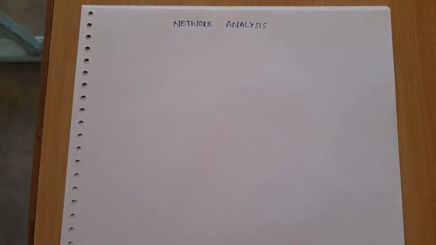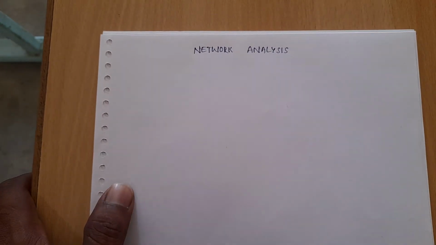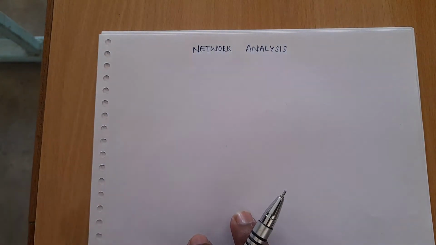Today we are going to start one of the new subjects, that is nothing but network analysis. Network analysis plays a very important role in every subject. It is not only useful for electronics and communications and electrical engineering, it is also important for analyzing circuits in any branch, maybe EIE, electronics and instrumentation engineering, ECE, EEE. So for that purpose we are going to start a network analysis subject.